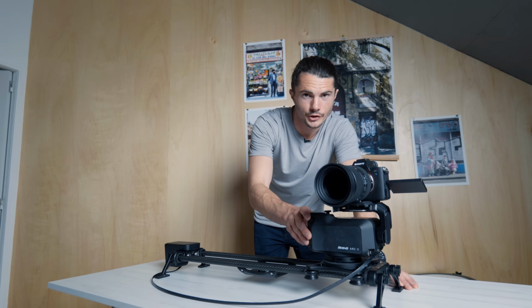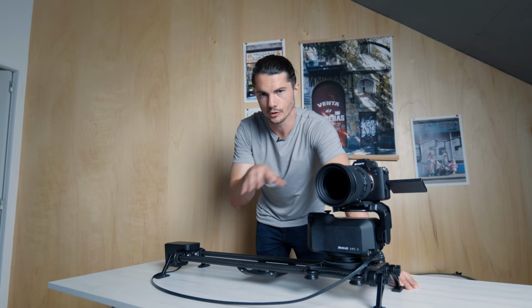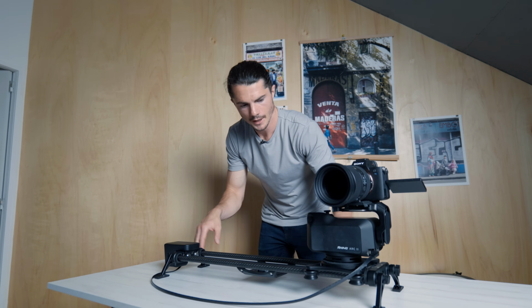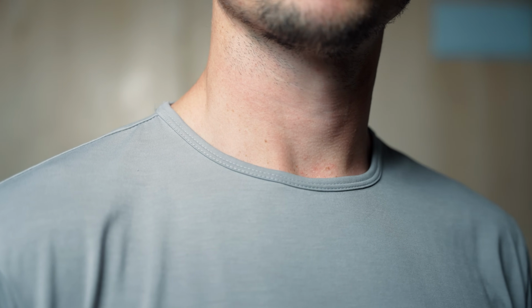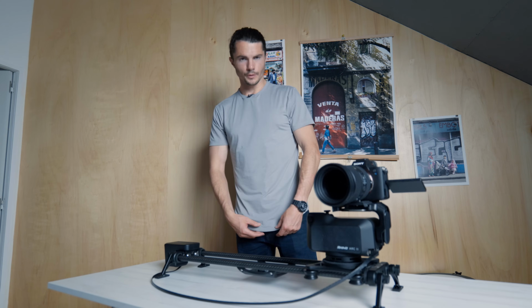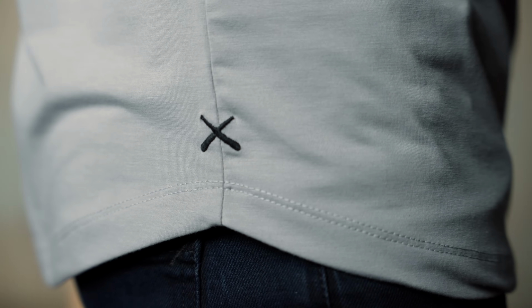Okay, so now we've got this shot set up, which is a very similar movement to shot number 3, going side to side, except this time we've positioned the table and the slider around so it's actually coming more from the side. The first t-shirt I'm going to be wearing is this one from Cuts, which is the Crew Curve Hem in granite, which is one of my favorites. So let's do it.